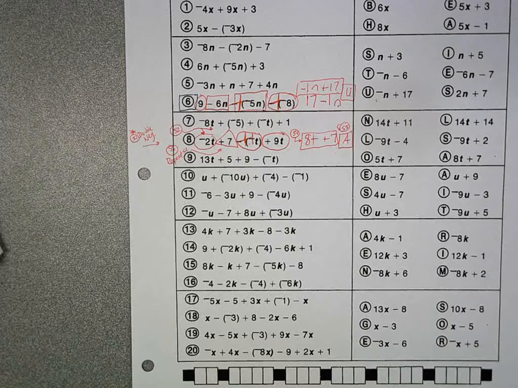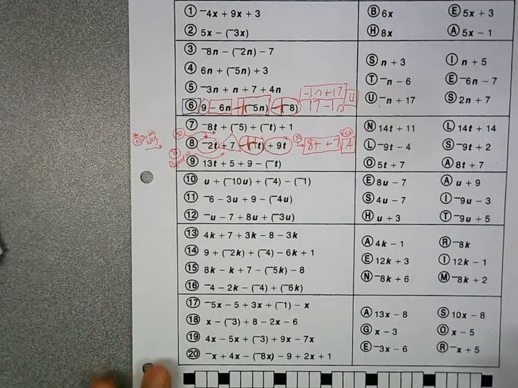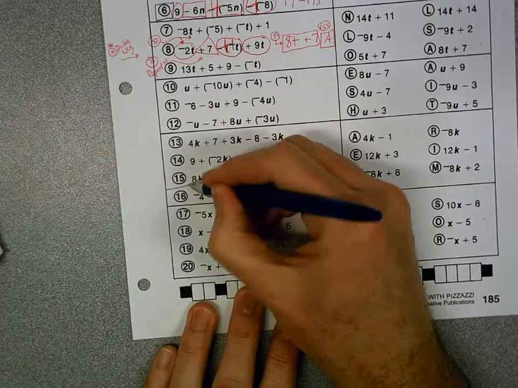Okay, before I let you go to the next problem, any questions on any of those 5 steps? Okay, go ahead and I want you to try out problem number 15. Number 15. All right, go.